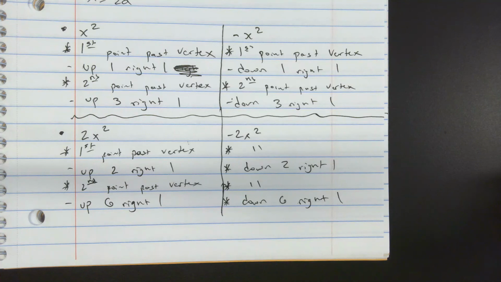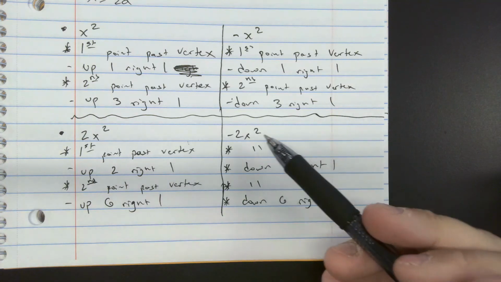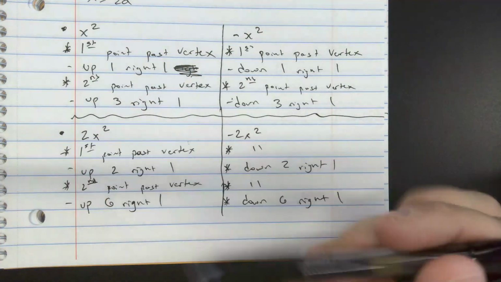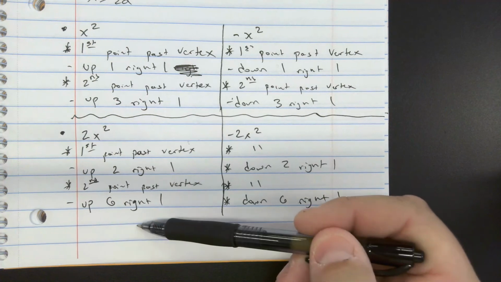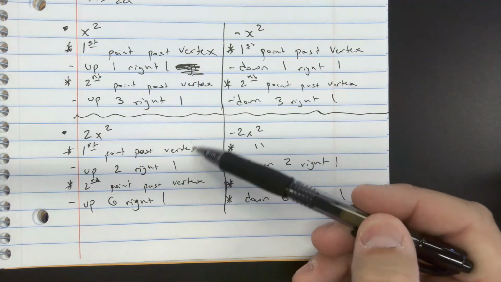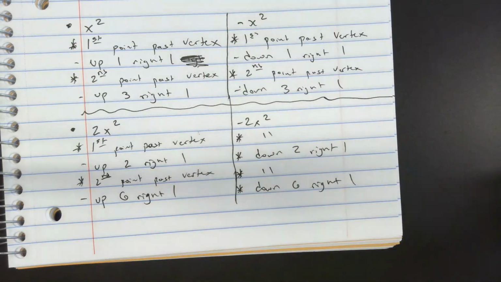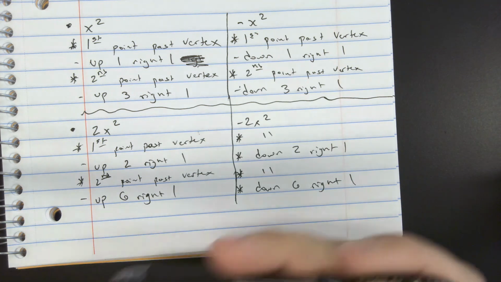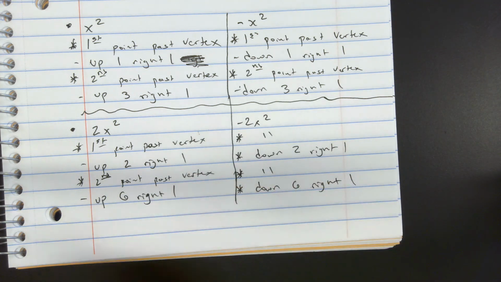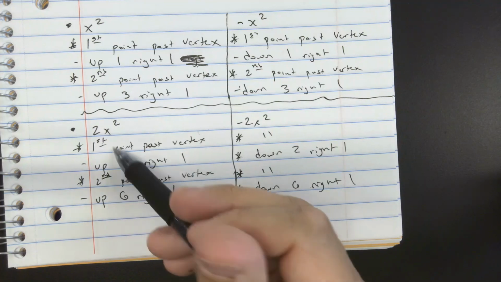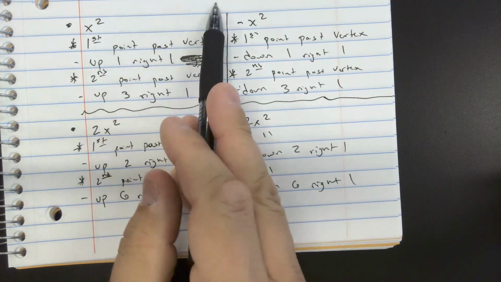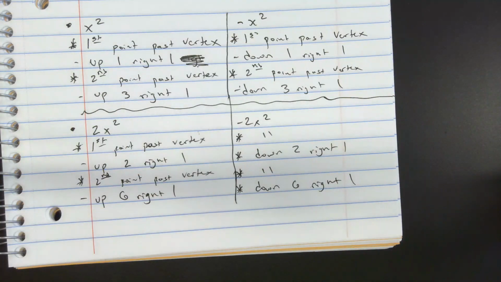So that was 6. What did you say? So if this was 6x squared, your first point from your vertex would be up 6 over 1, and then up 18 over 1. Okay, and it follows the exact same pattern. You will have some that are 3x squared. If it's 3x squared, you're going to go up 3 over 1, then up 9 over 1. Noah, is that going to help you?